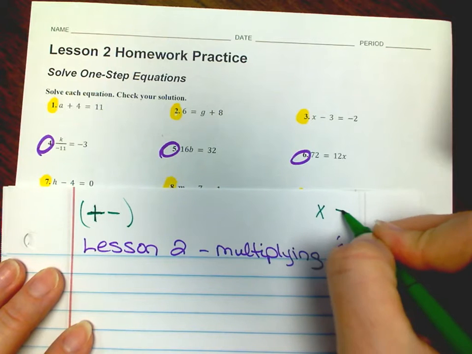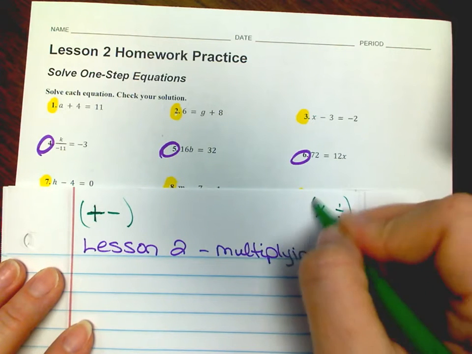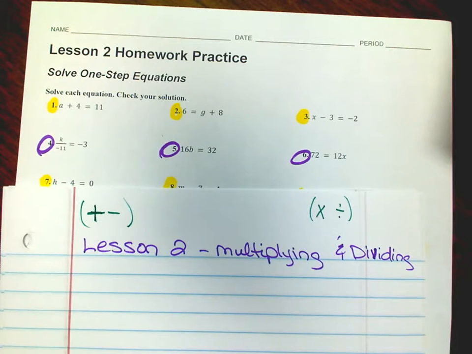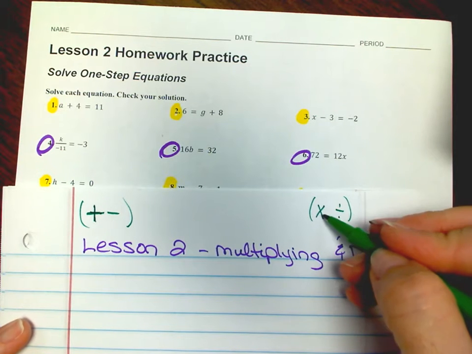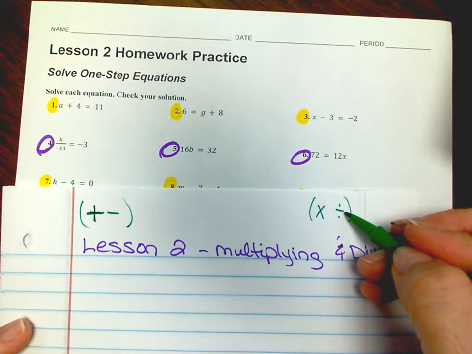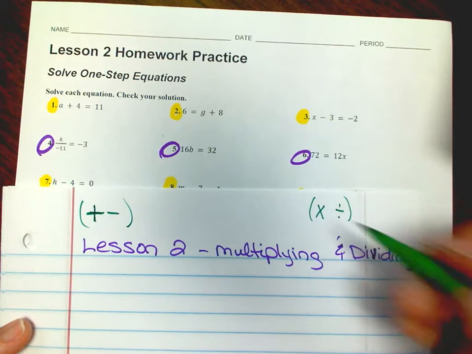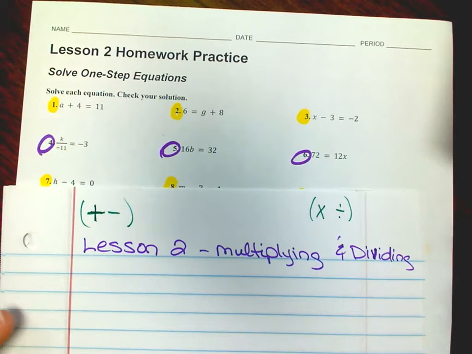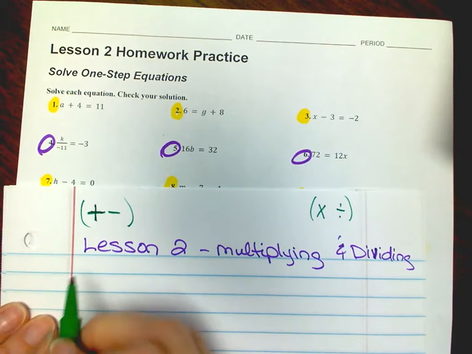With multiplying and division, you're going to use the opposite operation. If it's multiplying, you're going to have to divide to get it away from the variable. If it's dividing, you're going to have to multiply to get it off of the variable. Okay, let's look at number 4.